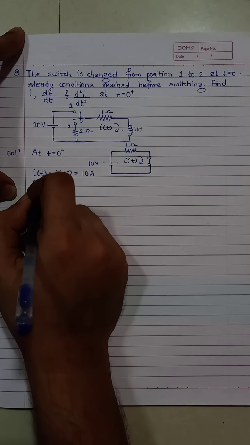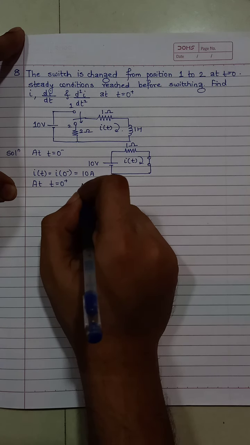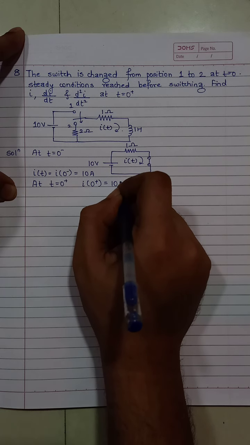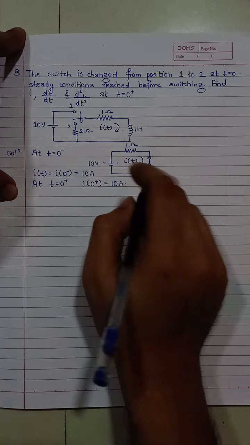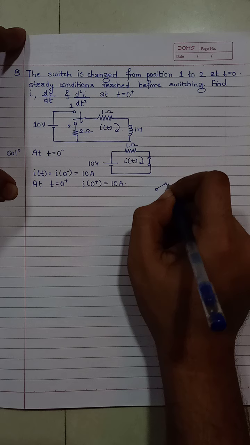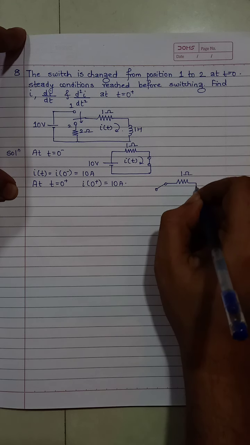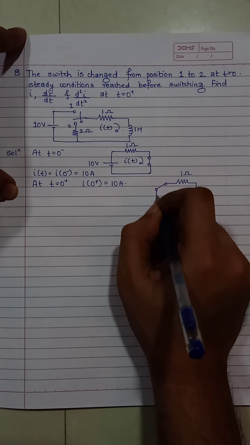Now we know that at time t equals 0 plus, the current will not change instantaneously. So i of 0 plus will again be 10 ampere. That means in the circuit at 0 plus, the switch will come to position 2, with the 1 ohm, and here you'll have the current source instead of the inductor.